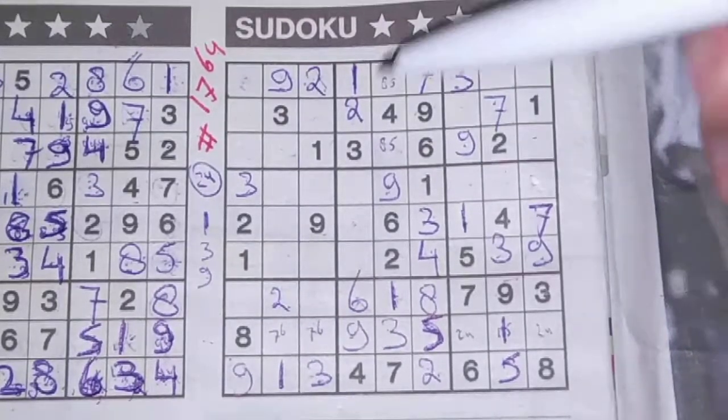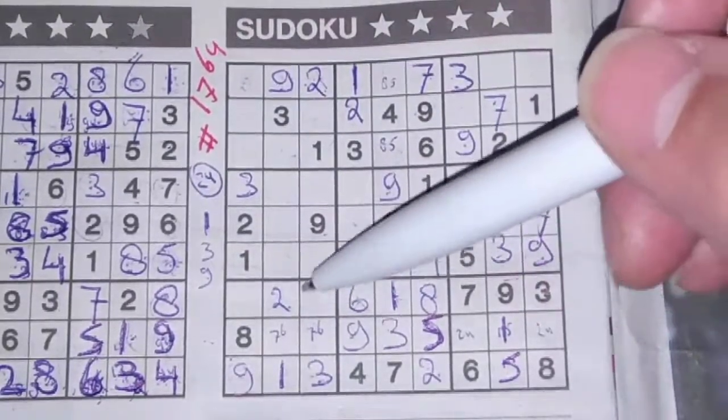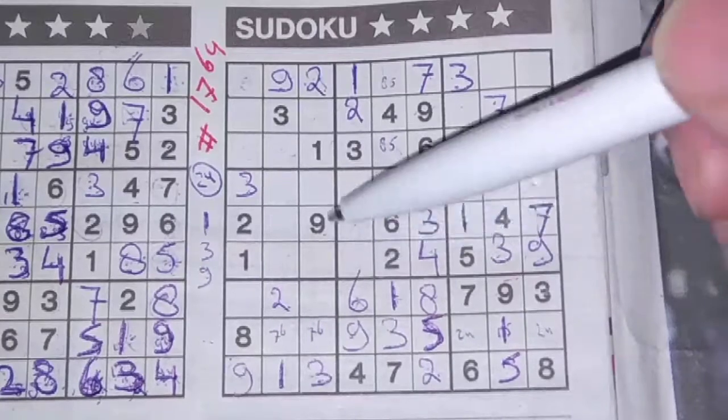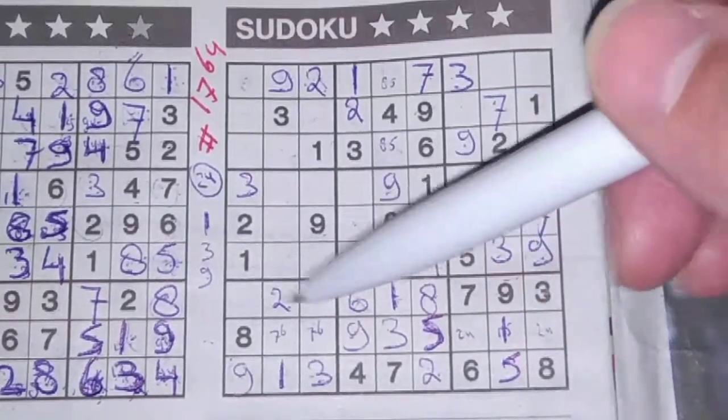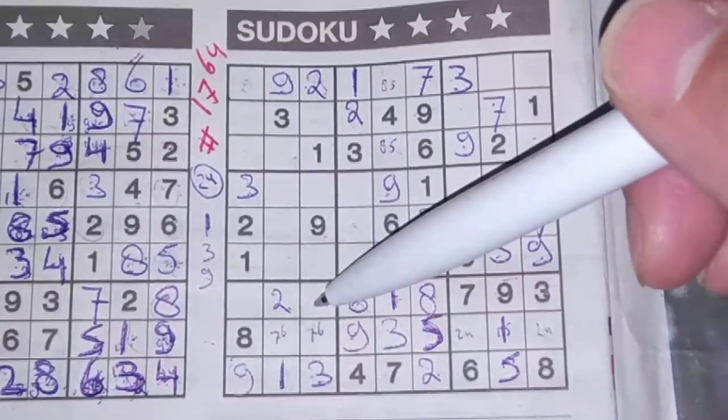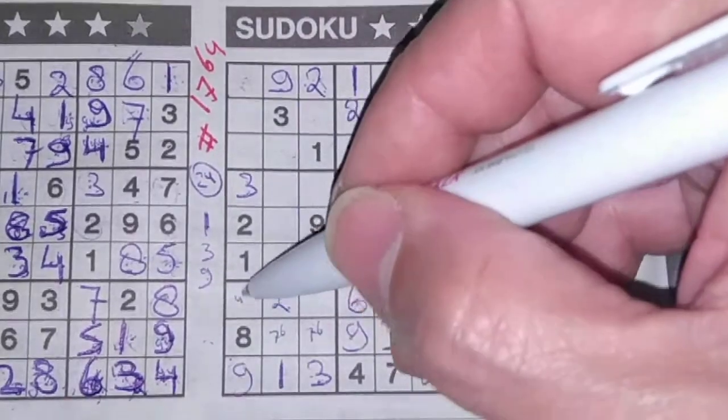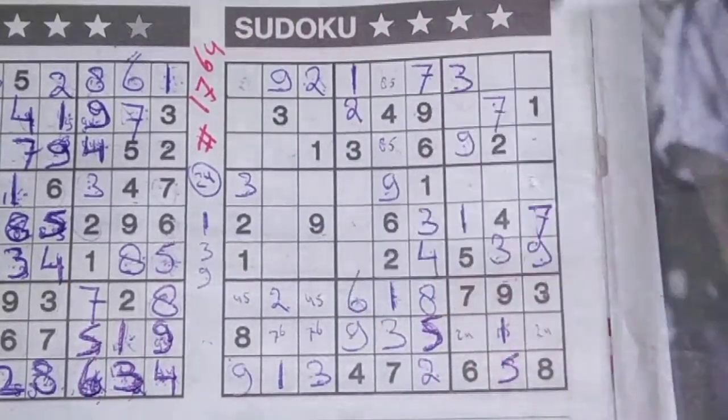Then I cannot continue with the 2, but those 2 numbers in this row are reserved for the 5 and the 4. 5 and the 4, let me mark them for you. 4 and a 5.